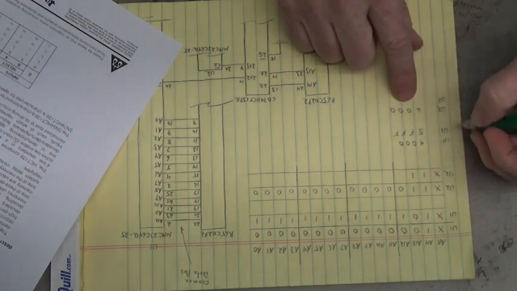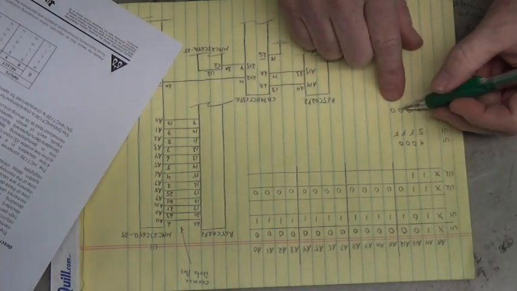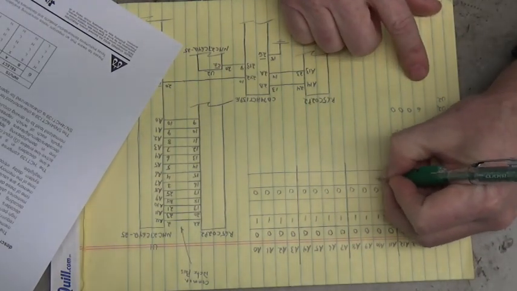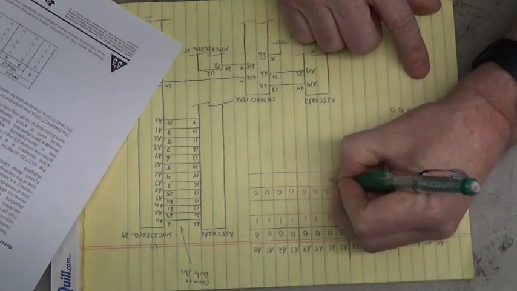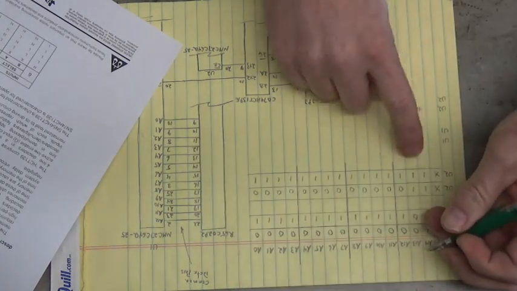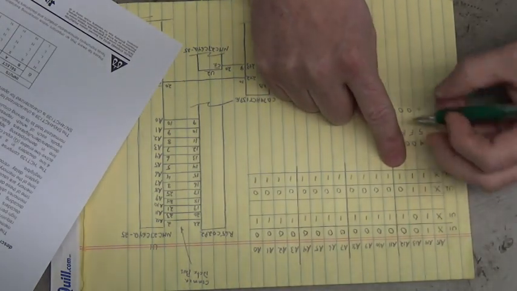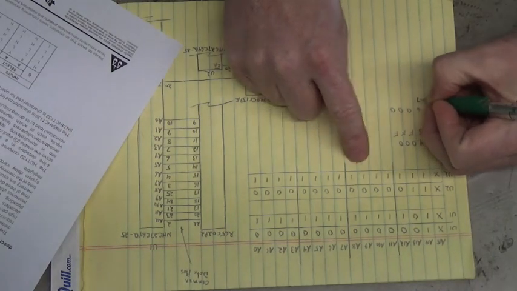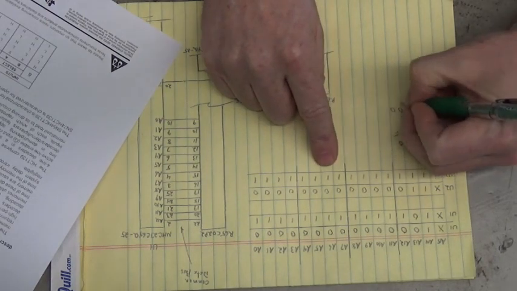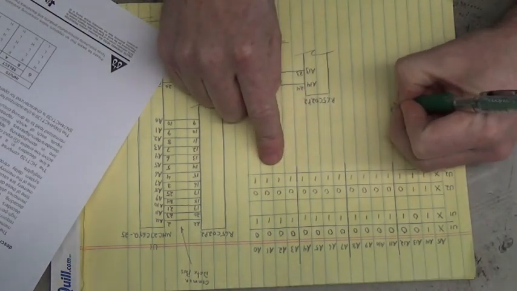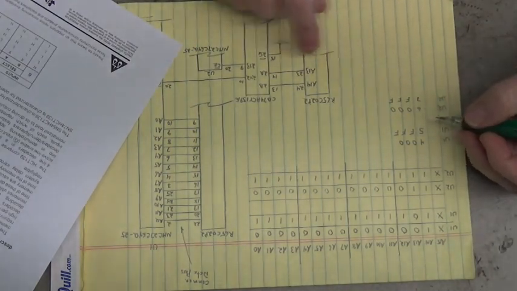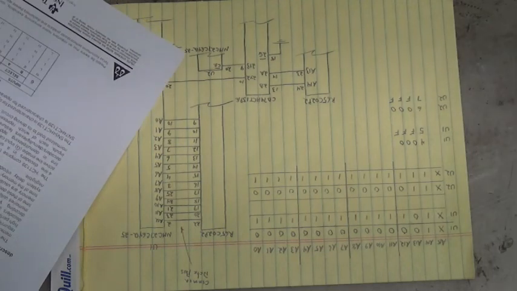So the starting address is at 6000 hexadecimal. The ending address, fill in all these ones, and that is a binary 7, a hexadecimal 7. All ones is 1111, hexadecimal F, hexadecimal F, hexadecimal F. So there is the starting and ending address of the second EPROM.